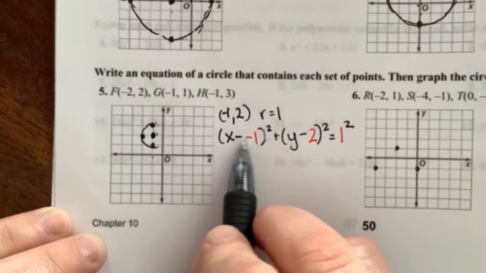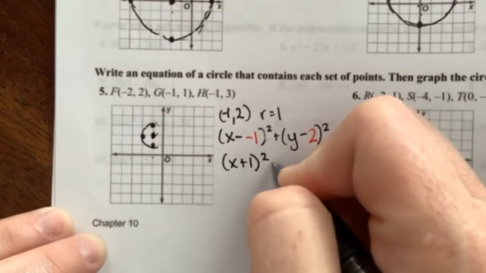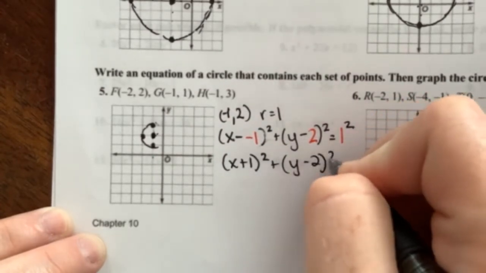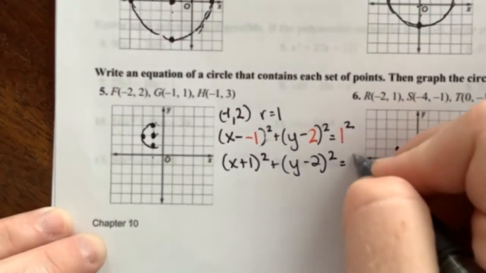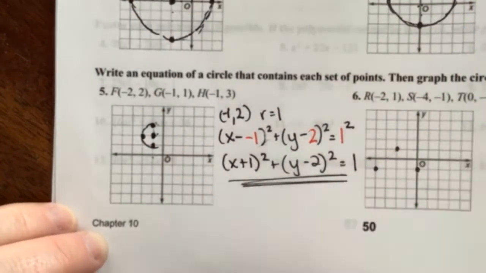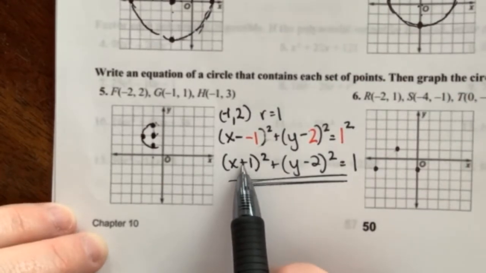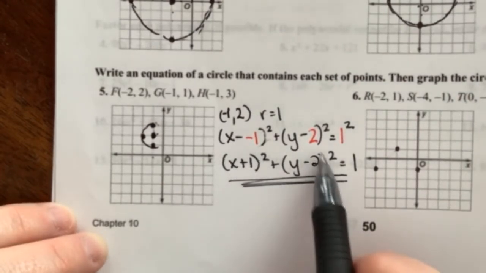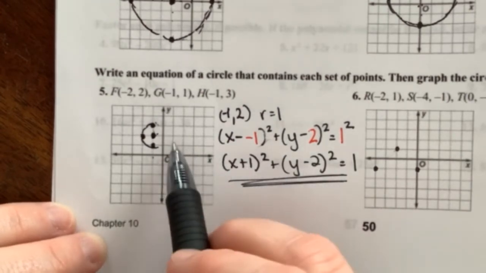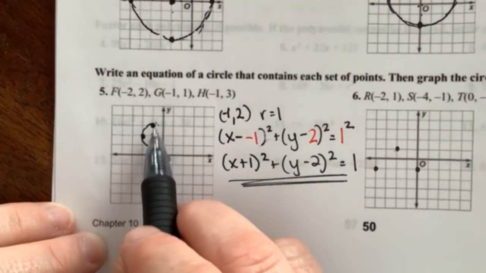So this double minus sign becomes a plus. X plus 1 squared plus, I don't have to simplify anything here, y minus 2 squared equals, and 1 squared, of course, is just 1. So here's my equation of that circle. And I can look really quick and say, okay, this is a -1 because there's a plus sign here, this is a 2. So the center of my circle is at backwards 1, up 2. And the radius of my circle is 1 unit.